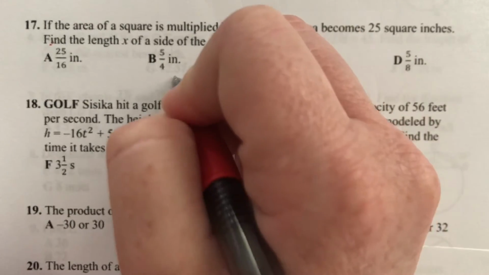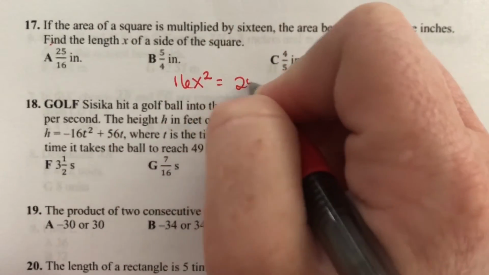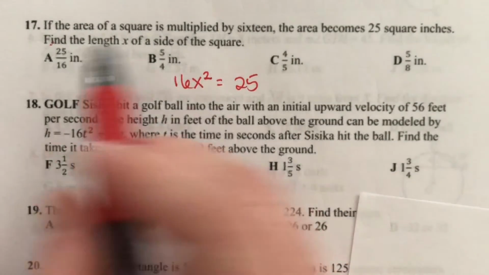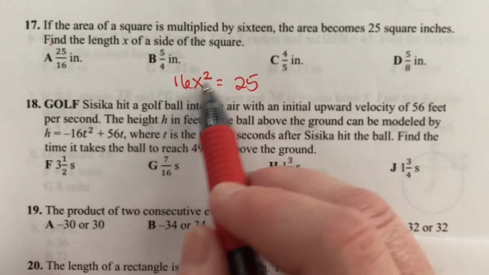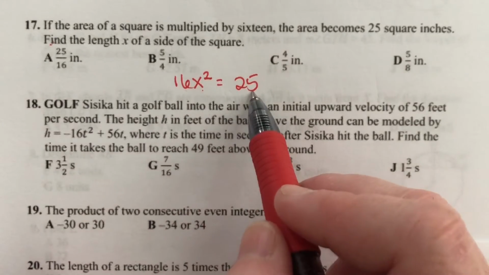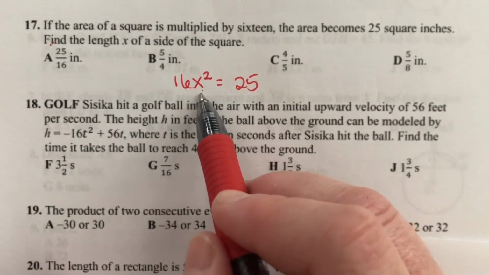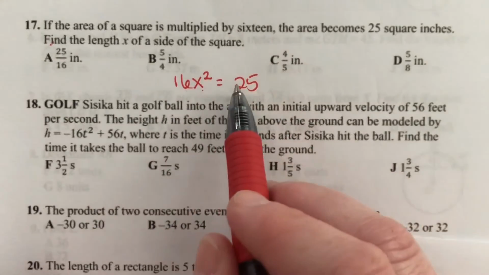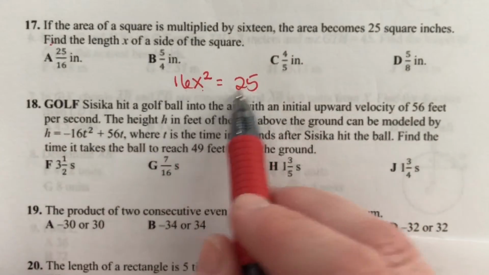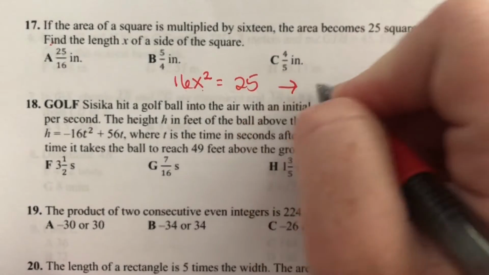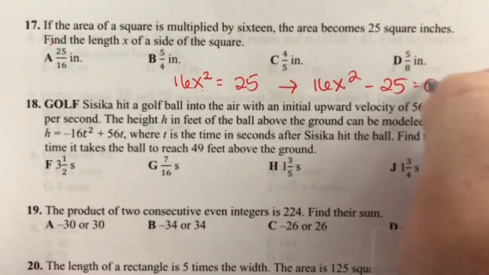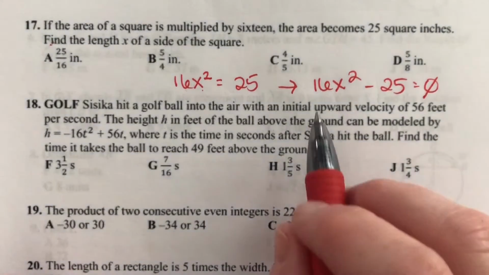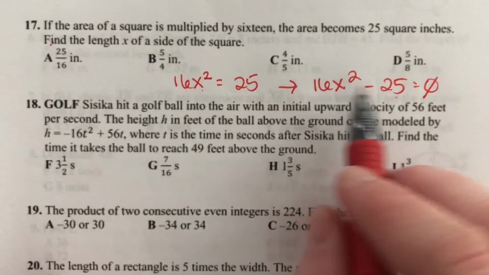x squared times 16 equals 25. The area of a square could be x squared, and then we multiply it by 16. The answer to that is 25. So then what's x? To solve for this, we're going to subtract 25 on both sides to get 0. So it's going to be 16x squared minus 25 equals 0. And then what do you notice here? It's the difference of two perfect squares.